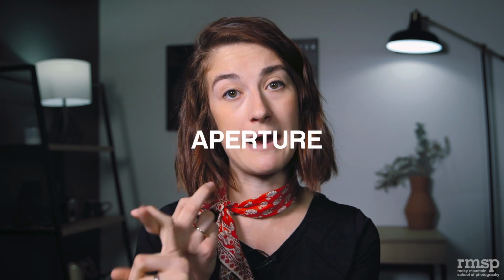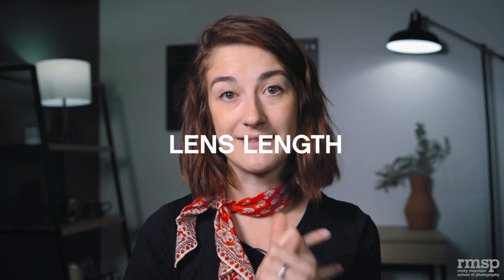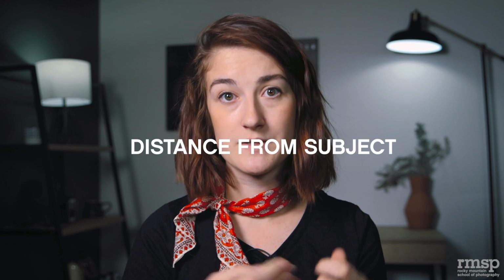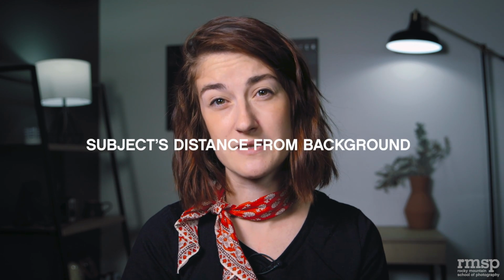So the first one we said is aperture. A wider aperture creates a shallow depth of field, which remember is a smaller number. The second one we talked about is lens length. So a longer lens, a telephoto lens, is going to create a shallower depth of field. Then the third one is distance from your subject. So if you're closer to them, your depth of field is going to be more shallow. And then our fourth one is your subject's distance from the background. So you want to make sure to get them away from that background if you can, and then you'll create that buttery background you're looking for.